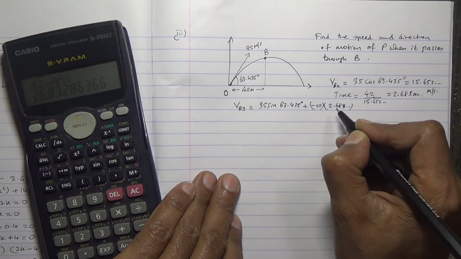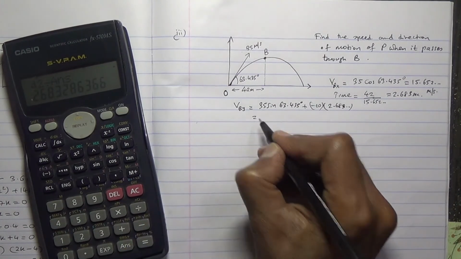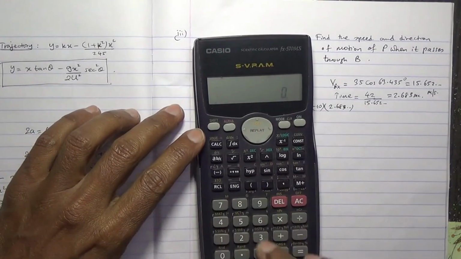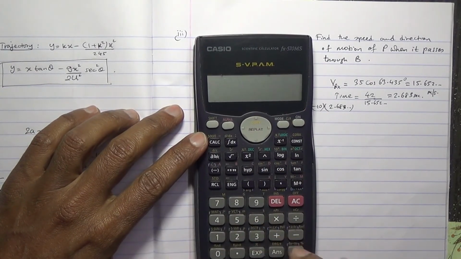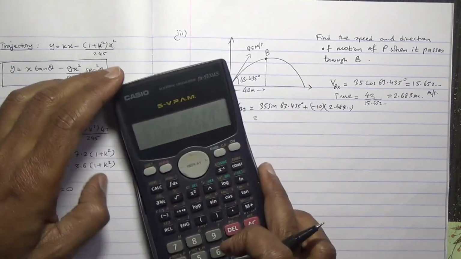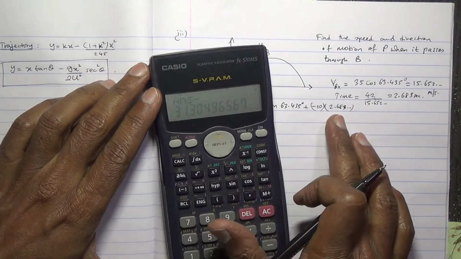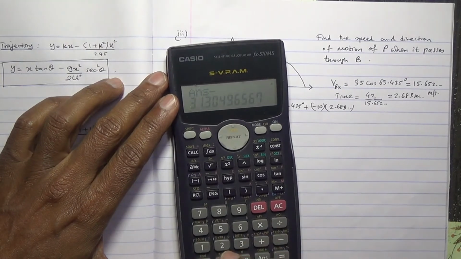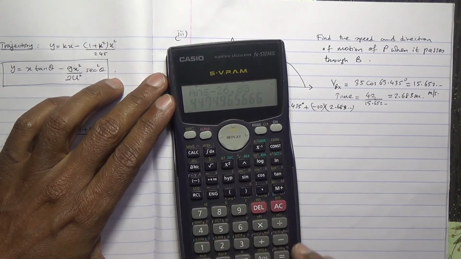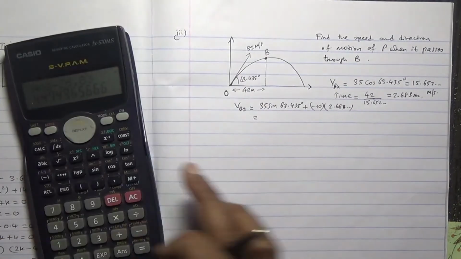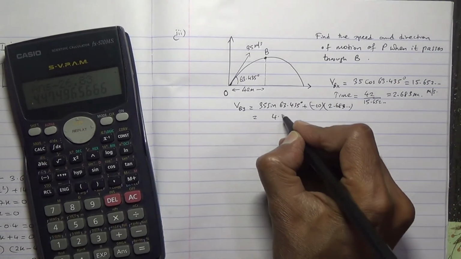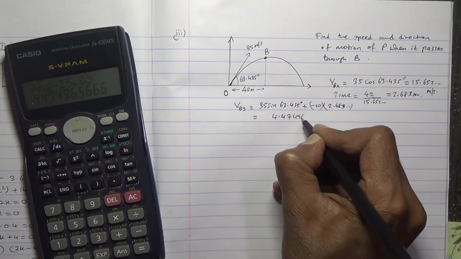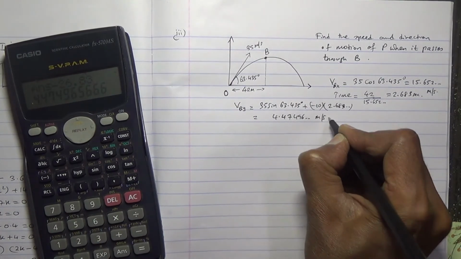So 35 sine of 63.435 turns out to be this much, take away 26.83, and we've got 4.474. Alright, so 4.47496 and so on meters per second.